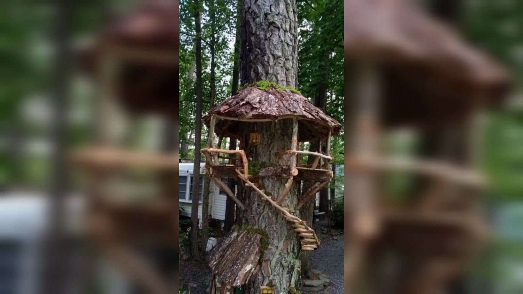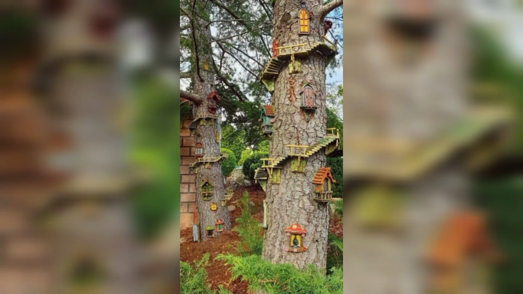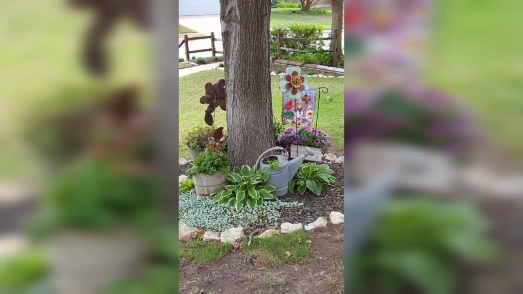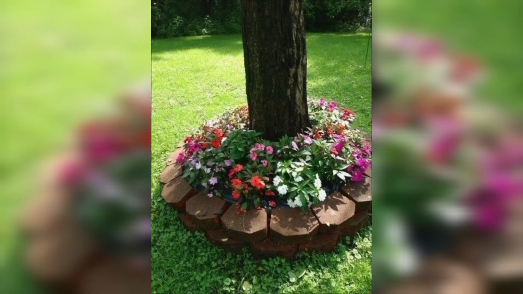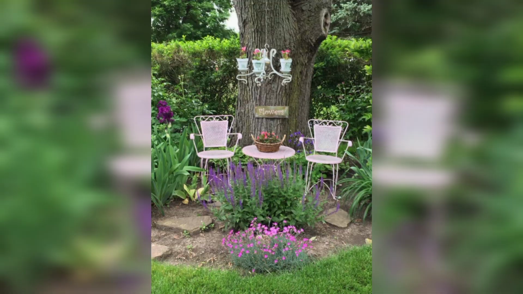Tree pathways. Create a magical pathway through your garden by planting flowers or lining the ground with stepping stones under the tree canopy. Tree trunk seating. Wrap the base of the tree trunk with a circular bench or sitting area to make it a gathering spot.